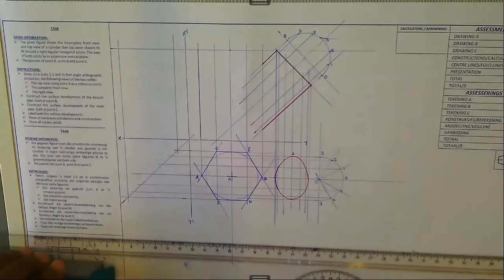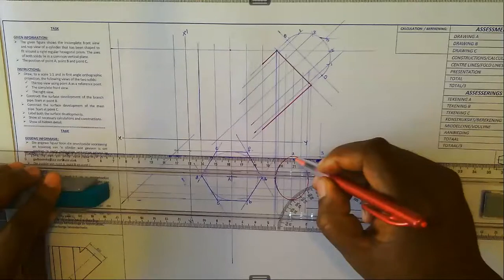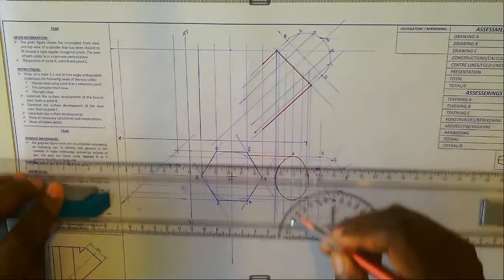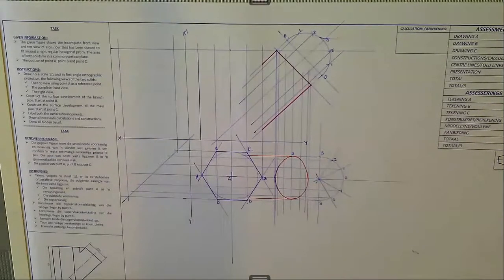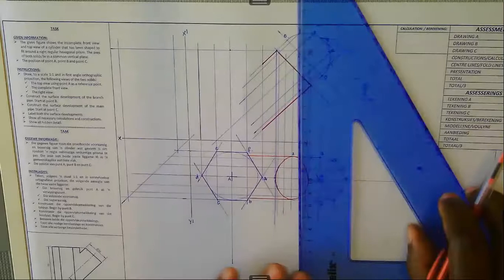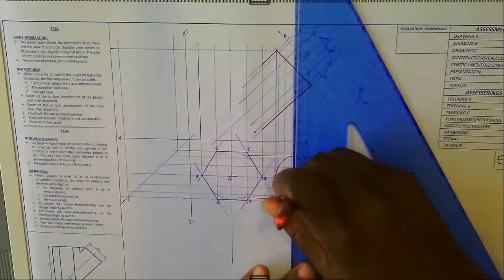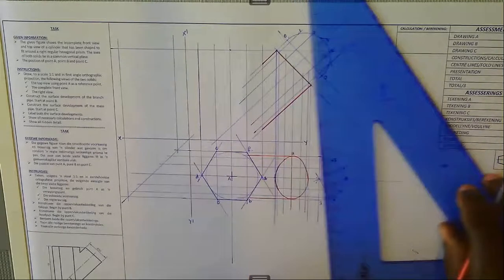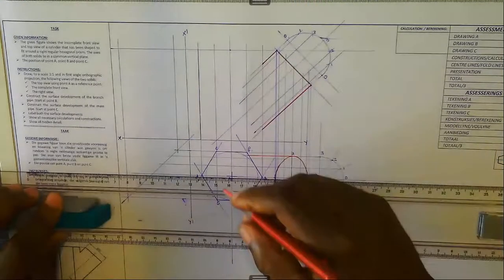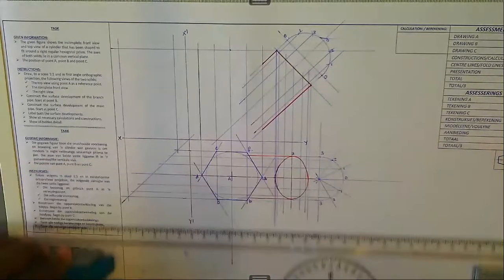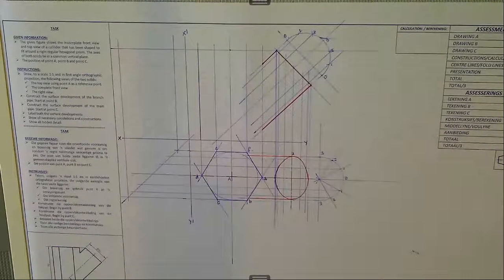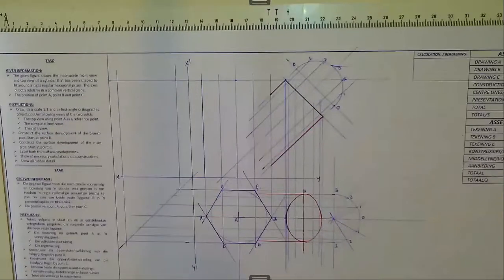Once you've done that, you can now connect with the hexagon or the hexagonal prism. Okay. Right. The next thing that you want to have is the issue of the center lines. So I'm going to show also here, to show like that. So you now have completed the top view, right?